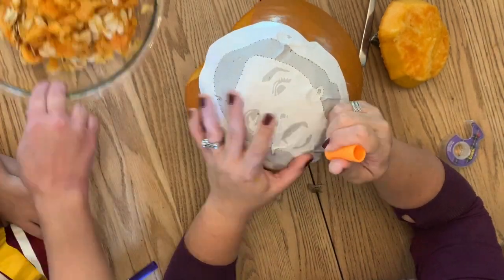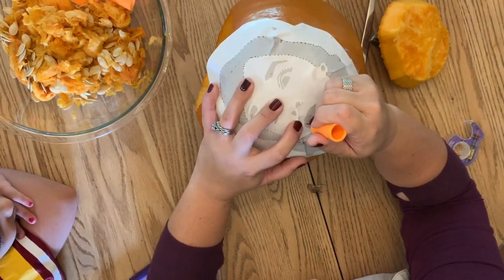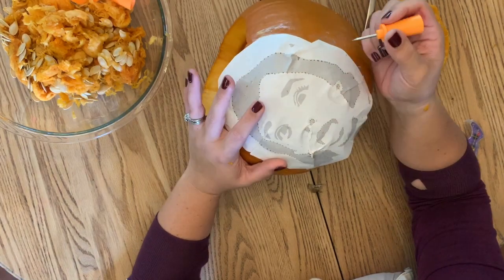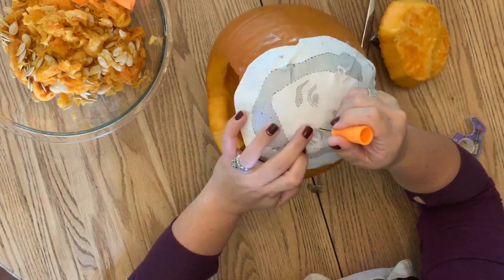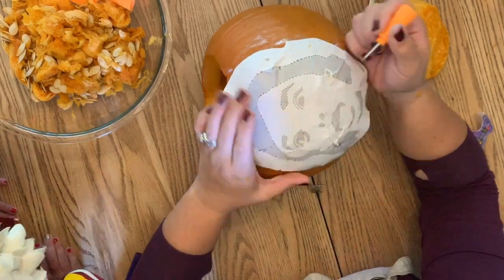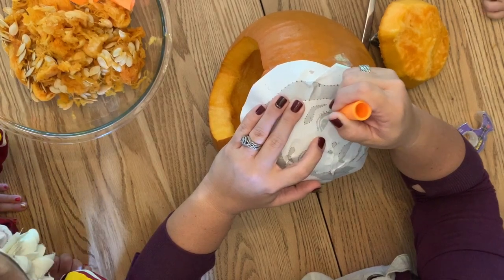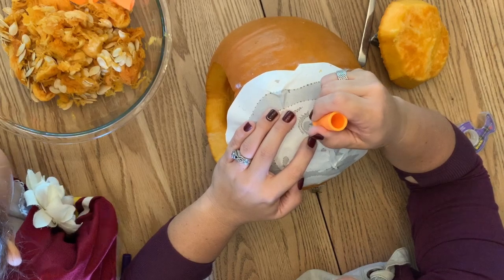And then once you've gone around the entire template, just verify that you don't have any pieces that are missing. It's the worst when you remove your template and you realize, oh my gosh, I forgot to poke holes in this little section of it. So just make sure that you have the entire template and you've poked holes to outline all of the artwork that you have.